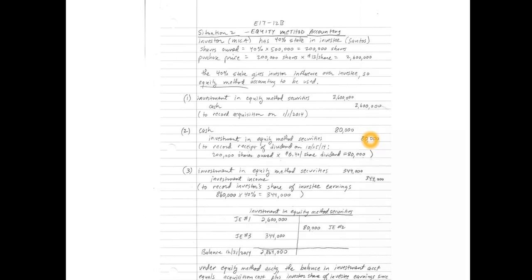So, that $80,000 receipt of dividends is going to serve to reduce the carrying amount of our investment in the securities. So we're going to debit the asset account investment in equity method securities, the same account where we originally recorded the cost of our acquisition of securities.